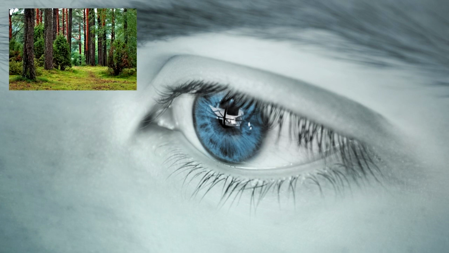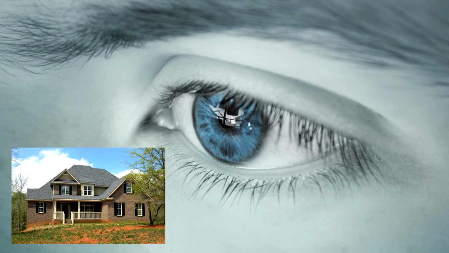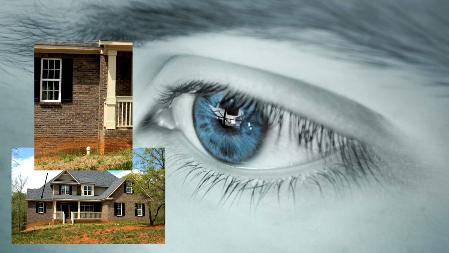You'll be looking at the trees, and you want to go down to the details and look at the tree barks, and you want to be able to make marks to match that. You'll be looking at a house and you'll be seeing, oh wow, there are bricks, and you want to be able to go in and observe the textures of how those bricks are stacked, and they are marks that you want to create to match that as well.